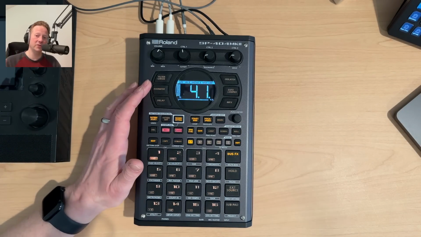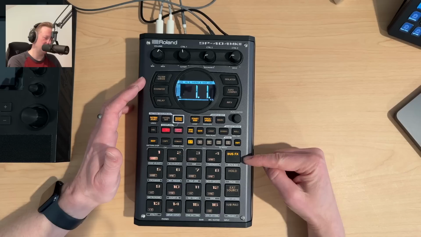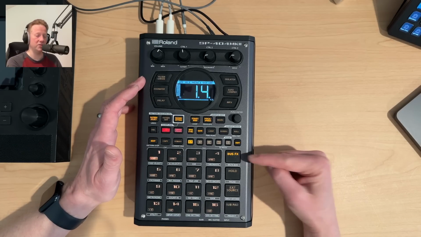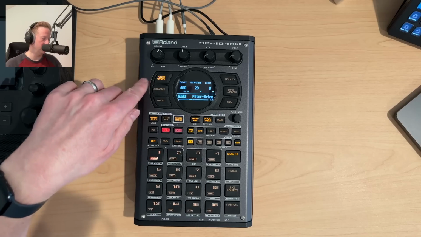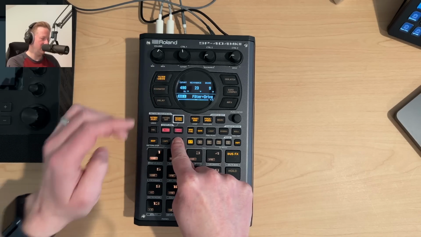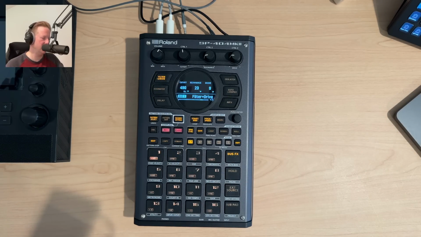So first effect I want to do on bus 1, and I can see bus effects. I'm on bus 1 because bus effects is a solid color. I'm going to tap filter and drive. I'm going to hold remain and tap filter and drive. I'm just going to talk through some of the settings here.